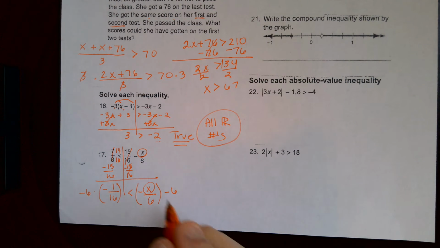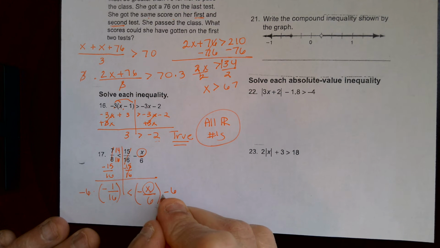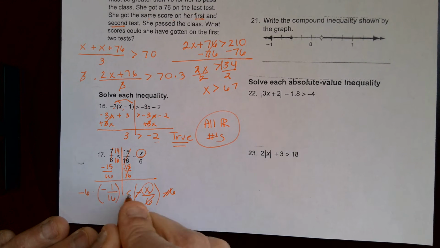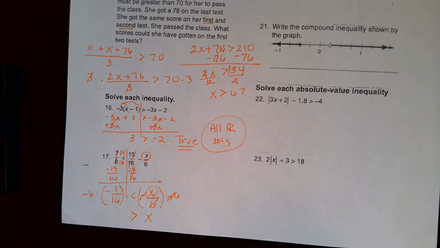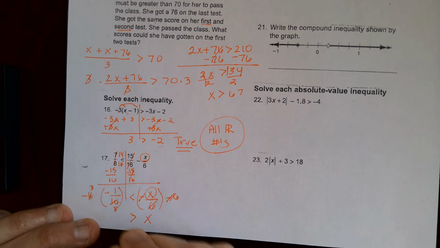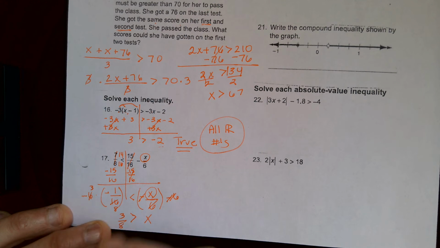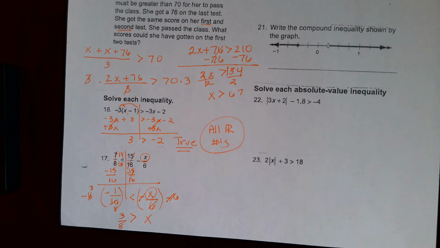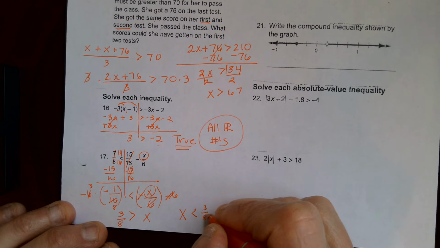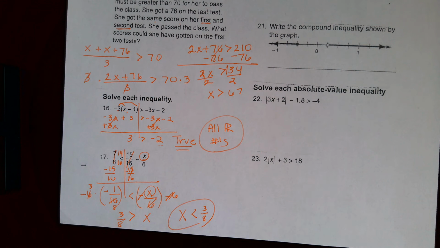That's right, negative 6. So the negative cancels out with this negative, that's a positive, and I'm left with x, and I switch the sign because I don't want to forget. Okay, and negative times negative is a positive, and this is a 3, and this is an 8. So I've got 3/8 is greater than x. So, rewrite it. Voila.